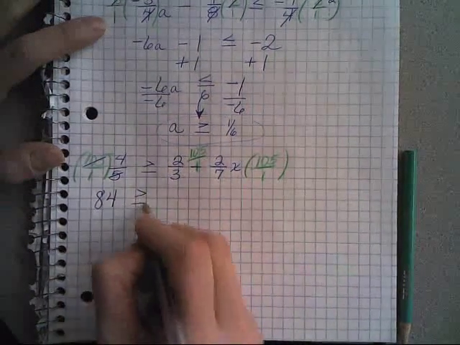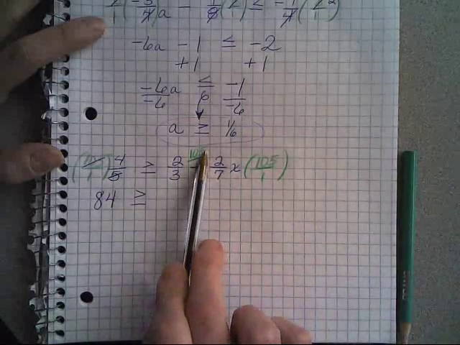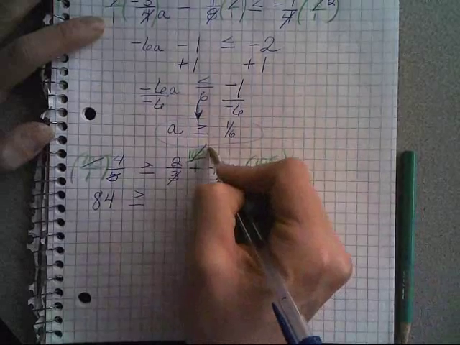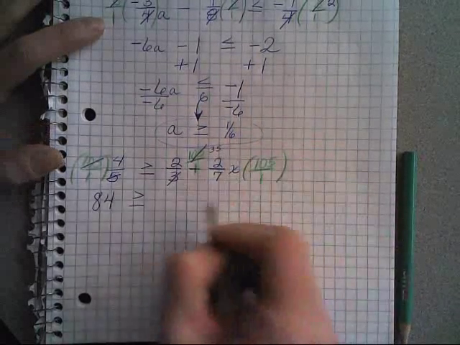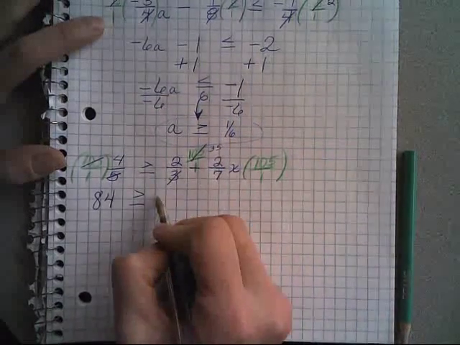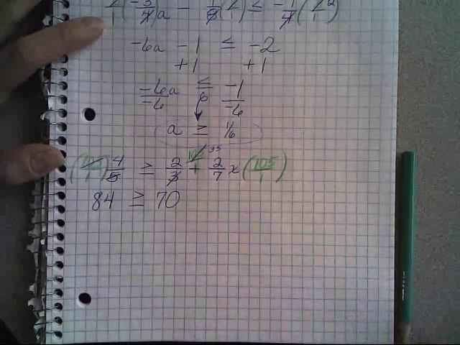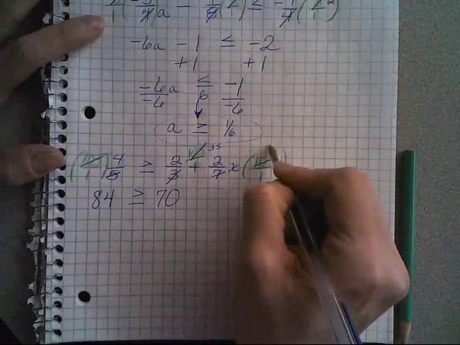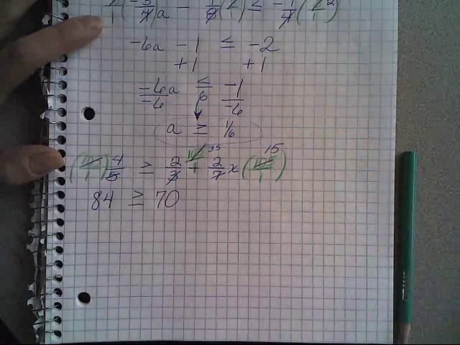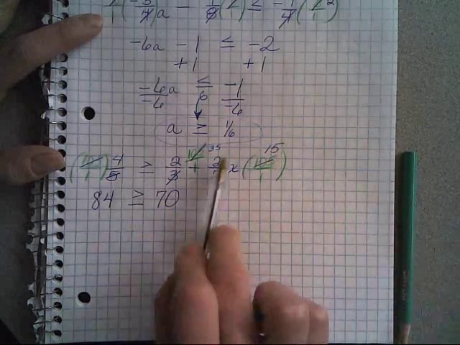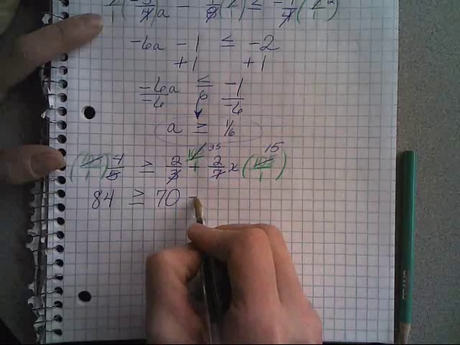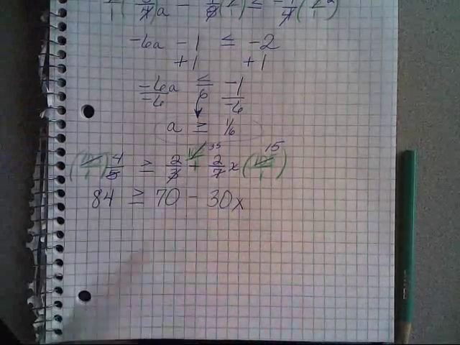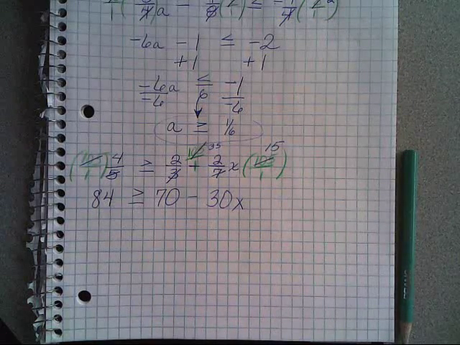84 is now greater than or equal to 3 in 105. I bet you it's 35, am I right? Did anybody check it? Yep. 35 times 2 is 70. And 7 into 105, is it 15? Yes, no, maybe so? Sure is. 15 times 2 is negative 30x. Remember, that was a negative sign. I just wrote through it to make that 1.